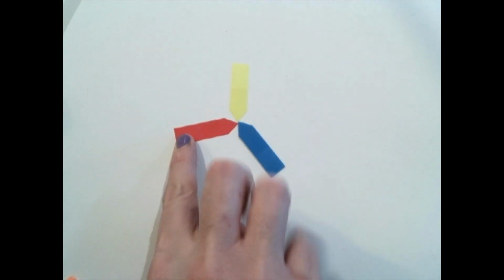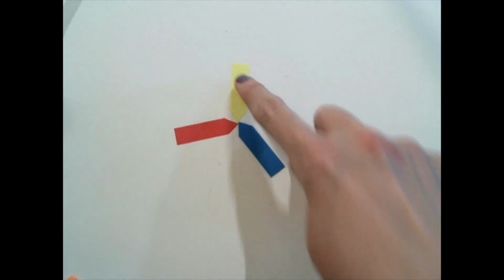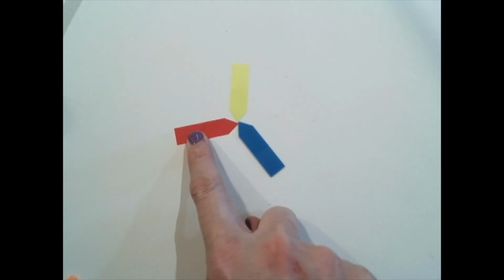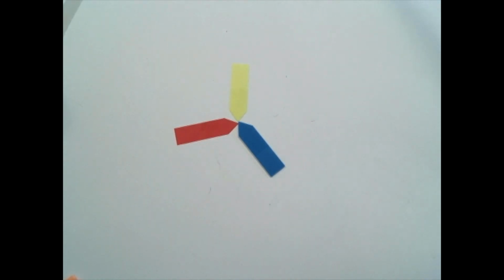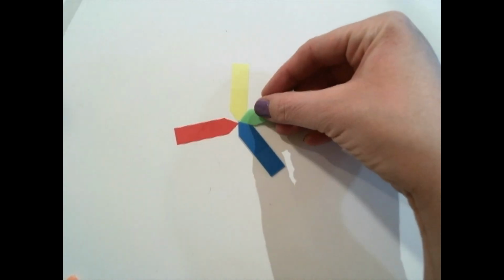So if you remember, yellow, blue, and red are our three primary colors. They are the colors that you mix together to make up all the other colors. So now I'll add my secondary colors. When I mix yellow and blue, I make green.